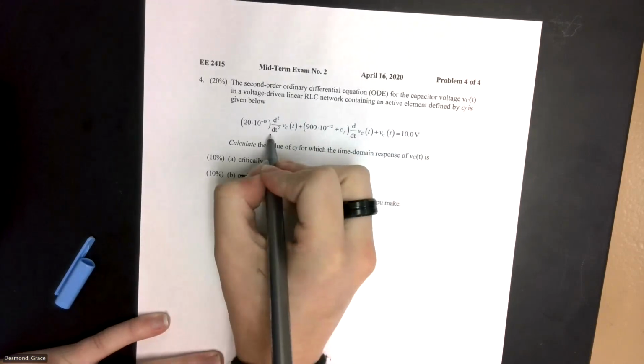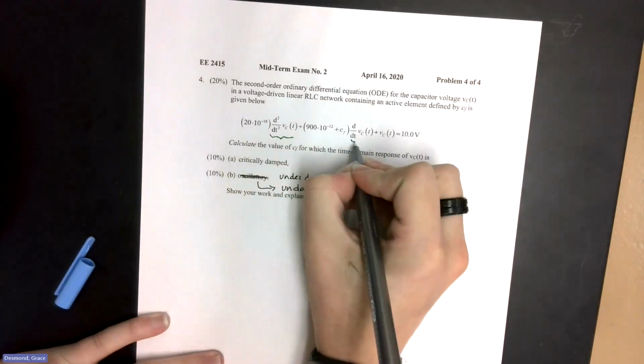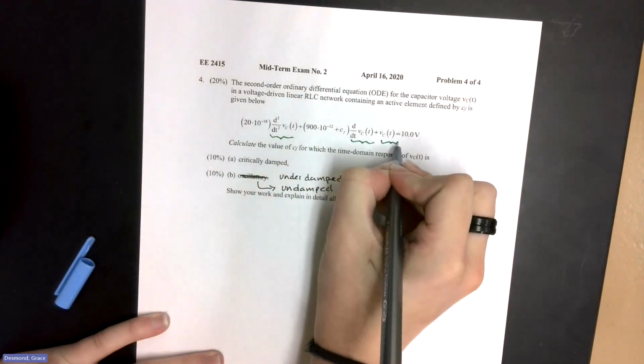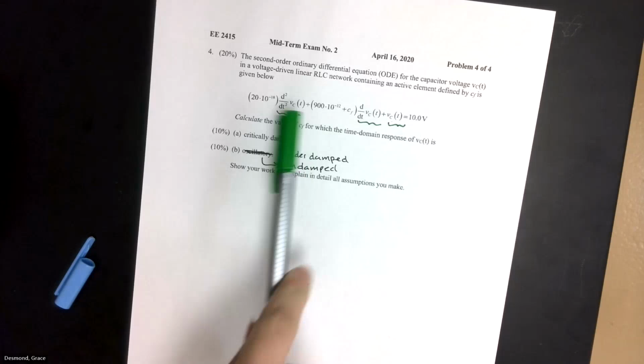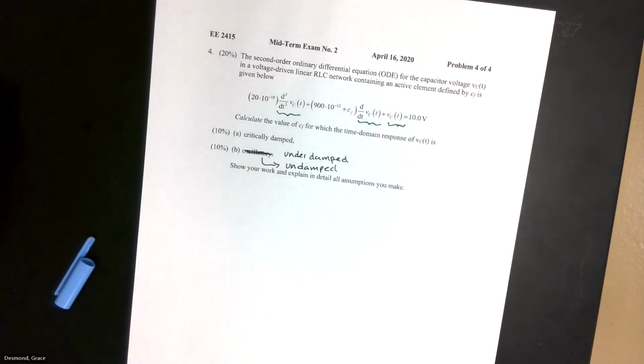This and this are always gonna be there. It's always gonna be derivative times the VC of t plus second derivative of VC of t.